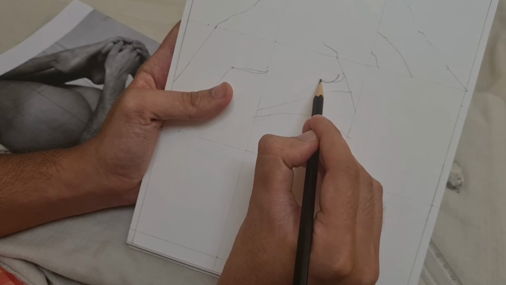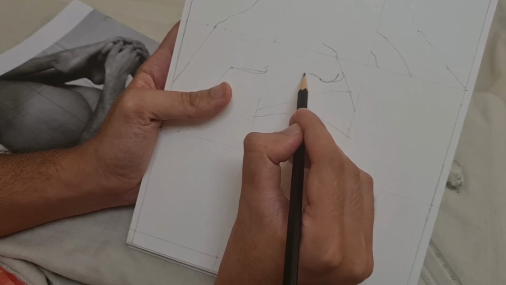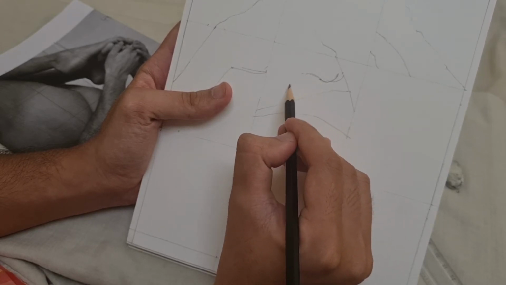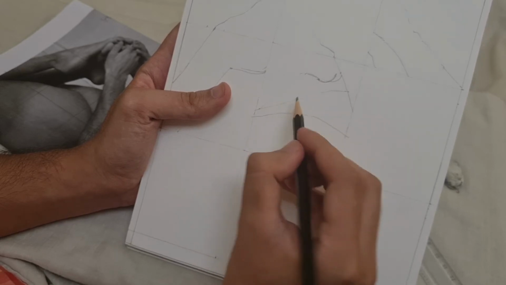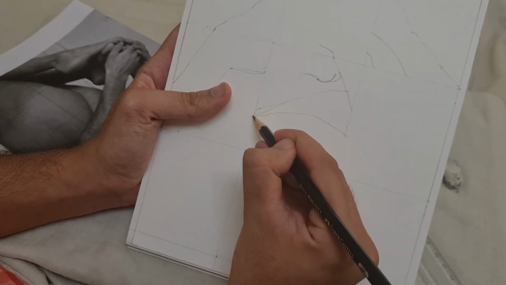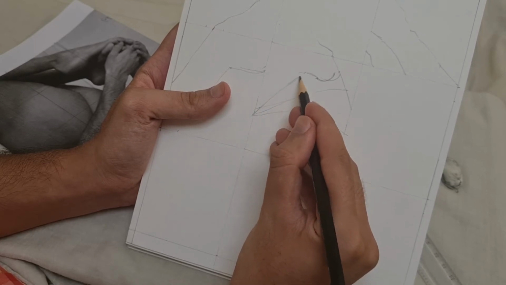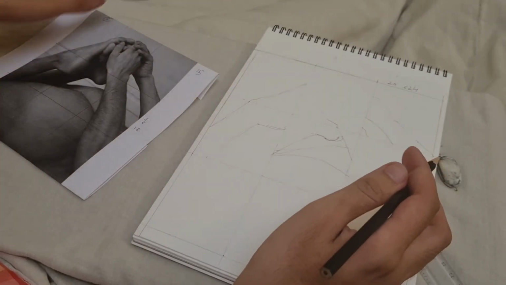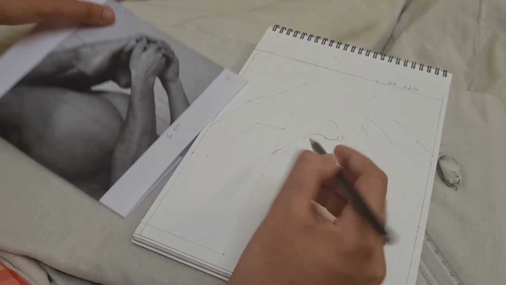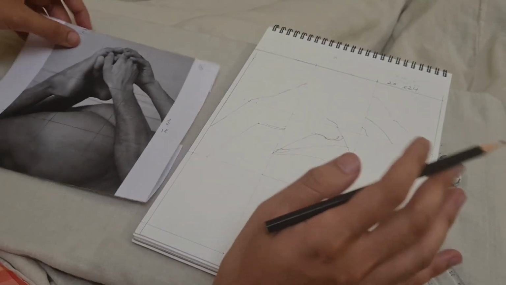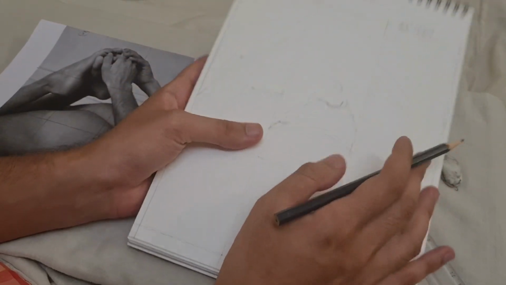It's supposed to be here approximately. And then we just go about finishing it almost here. You can see this, and there is something at the back, so we just draw it like that.